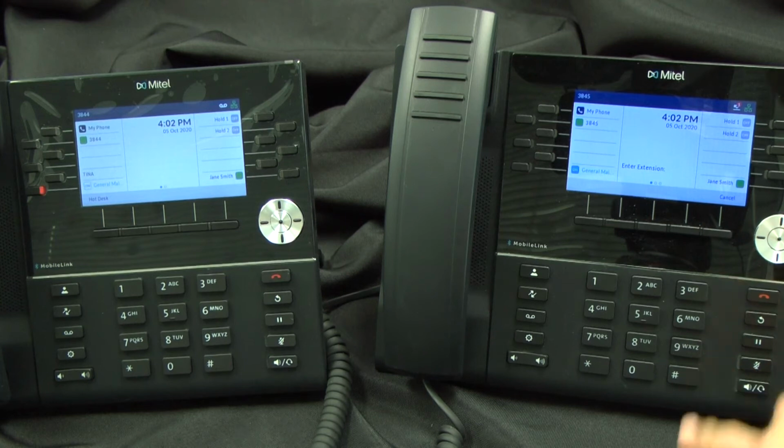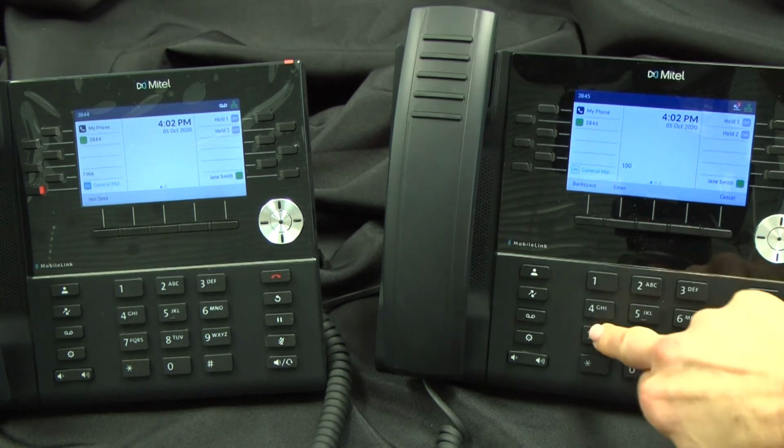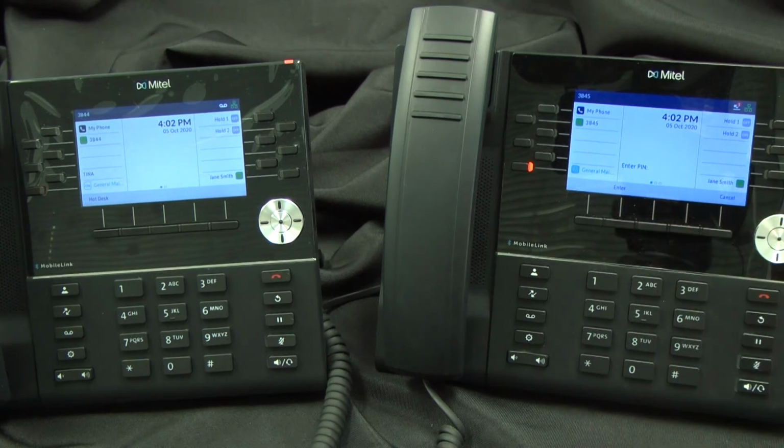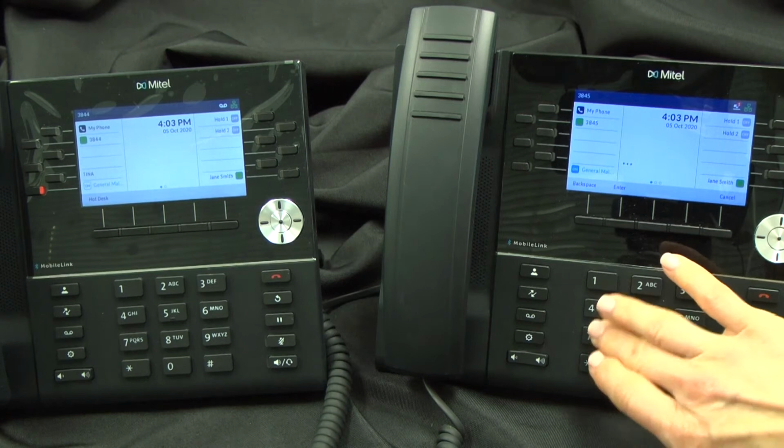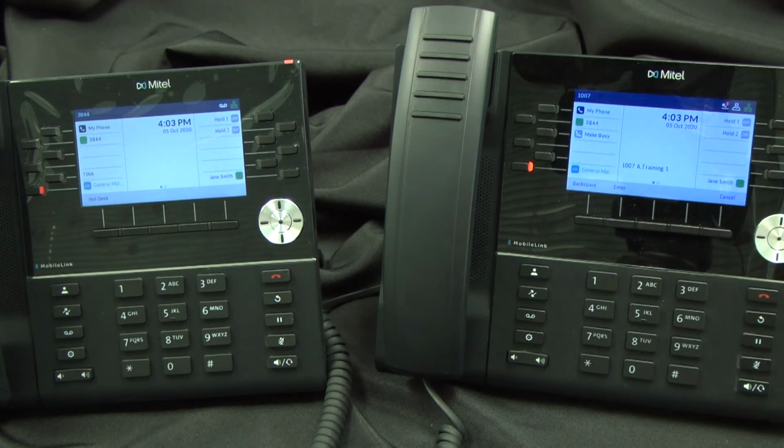You're going to put that in on the phone, hit enter, and then it's going to ask you for a PIN. Your PIN is going to be whatever your base extension is. So if your base extension, when you're not logged in, is 68432, that's what you're going to log in with on your phone to get into the system. So I'm going to log in here with my base extension. And now I'm logged in as an agent.